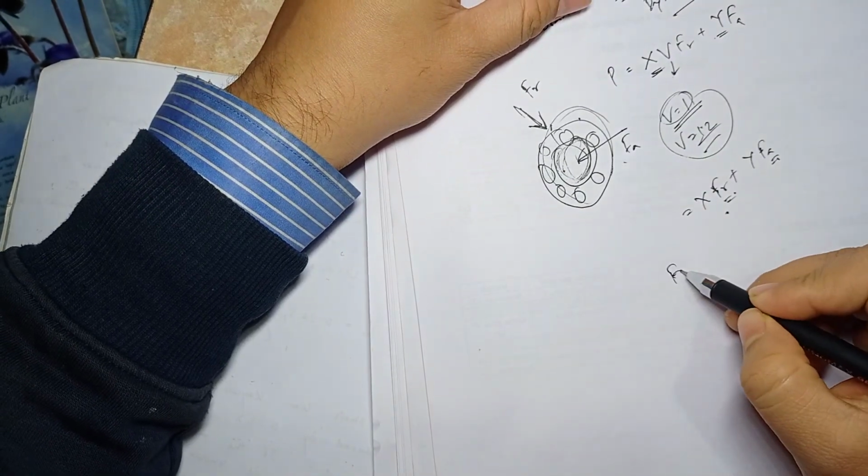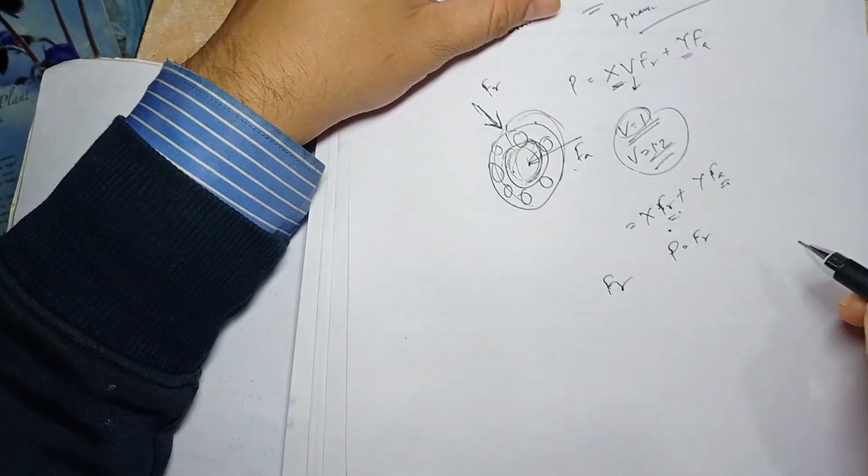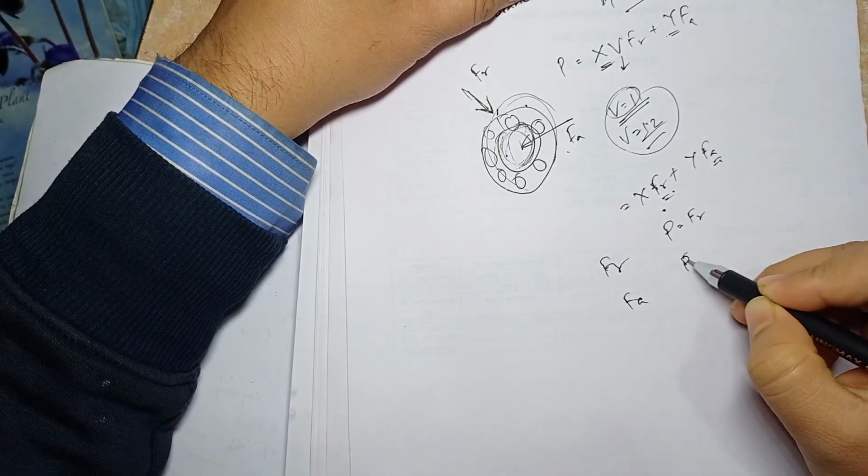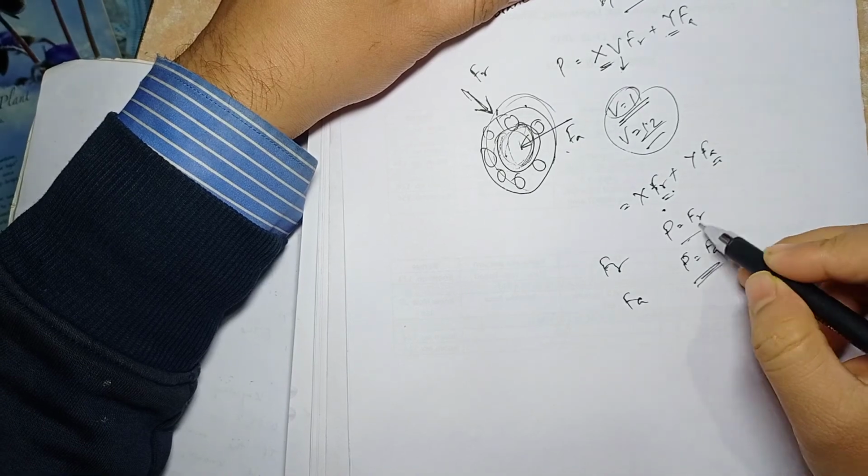If only radial load is present, then P is equal to Fr directly. If only axial load is present, then P equals Fa directly. These are the things.